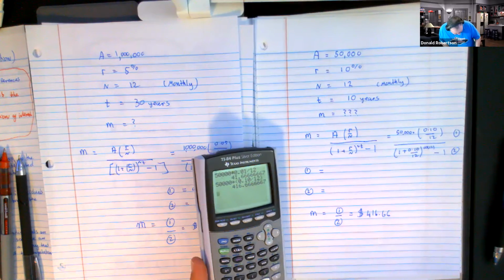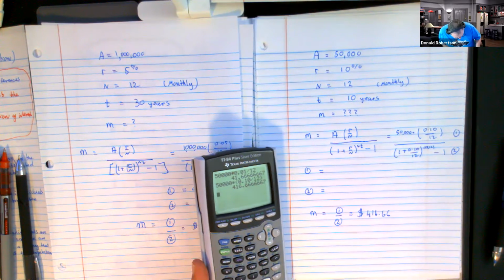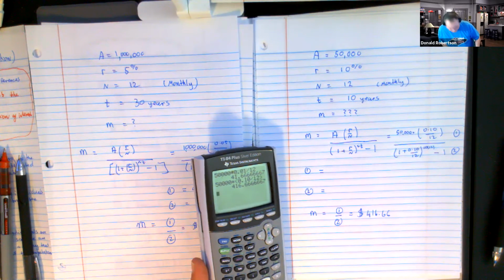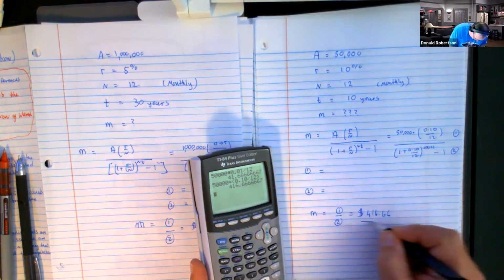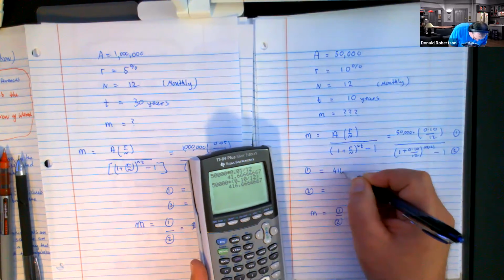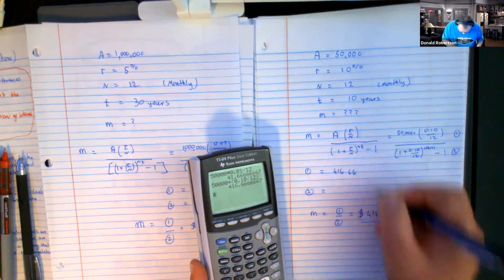So let's try that again. I get 50,000 times 10% divided by 12, and I got this number. Did anybody else get 416 and change? Yes. Okay, so I'm going with that one. So that's the top answer, 416 and change. Right, the bottom one.